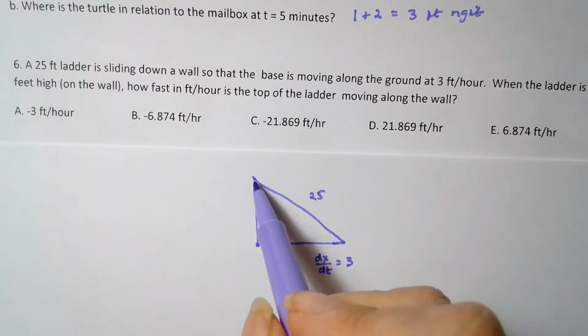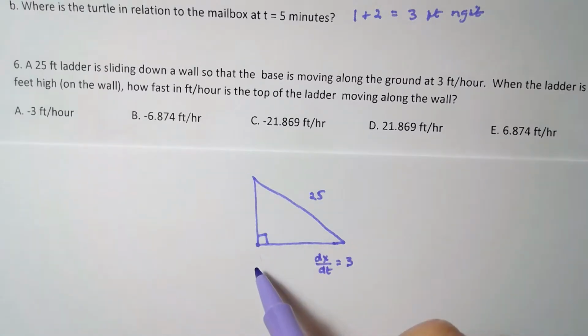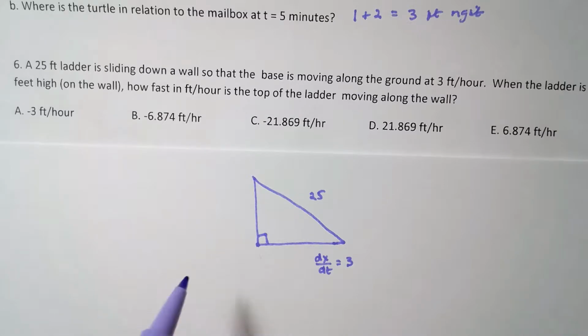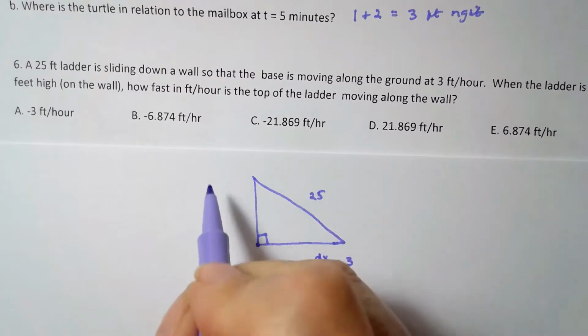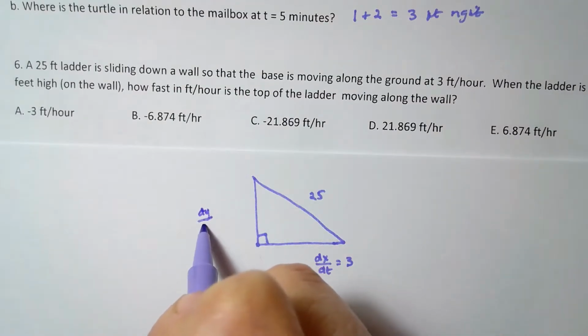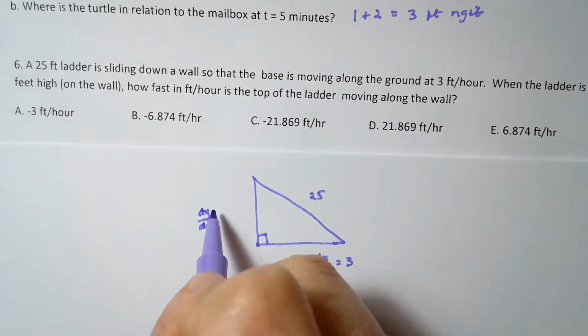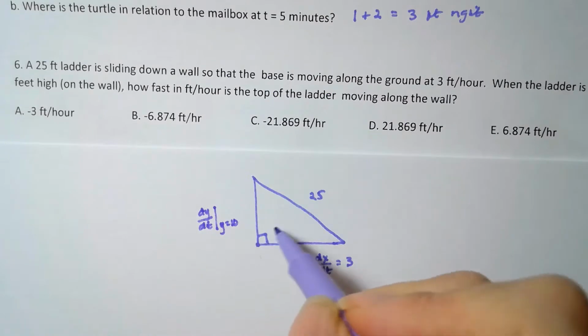But it's not. This ladder is sliding down the wall, and so this rate here for x has to be in this direction. Okay. When the ladder is 10 feet from the wall, how fast is the top of the ladder moving along the wall? Okay, so I'm trying to find dy/dt when y is equal to 10. So I know y is equal to 10.